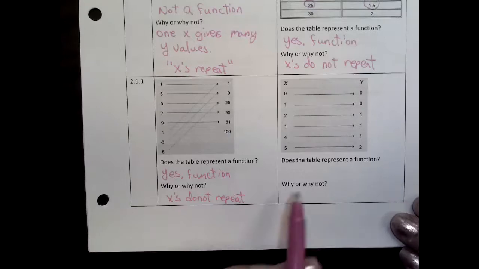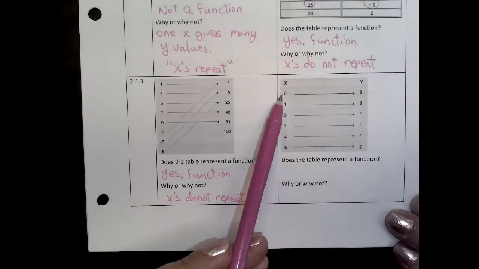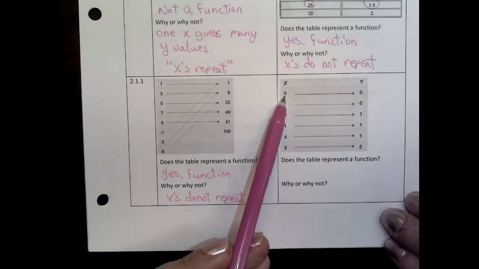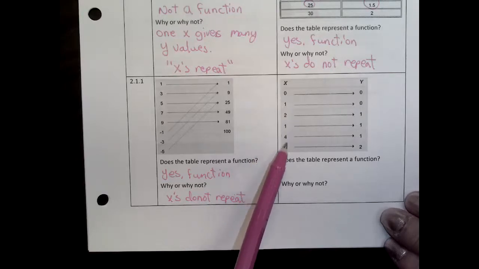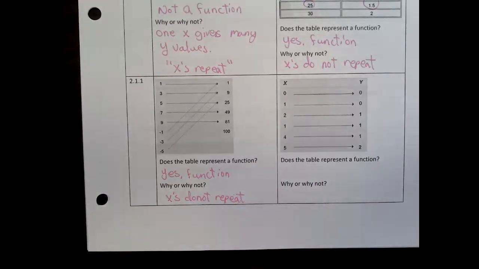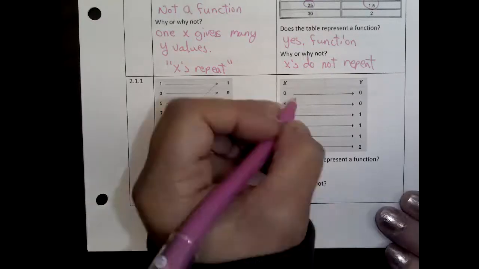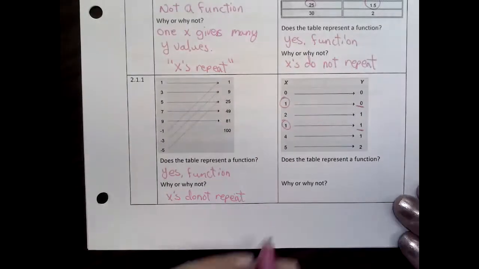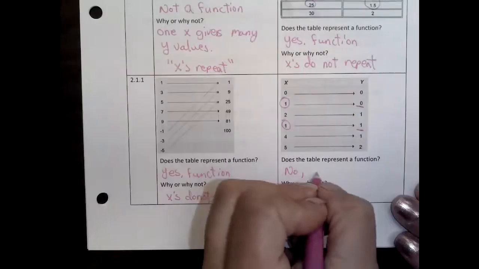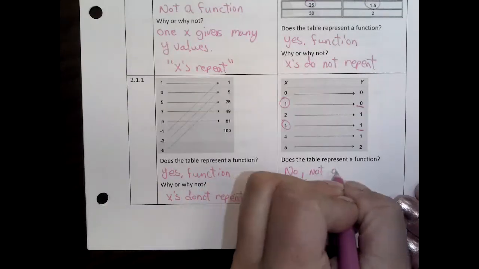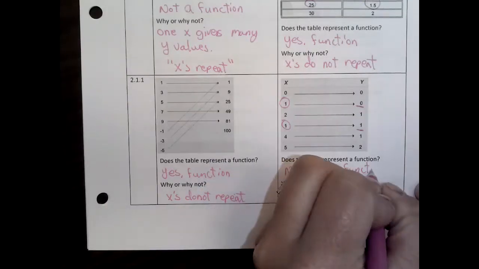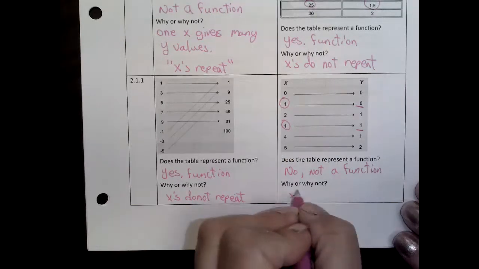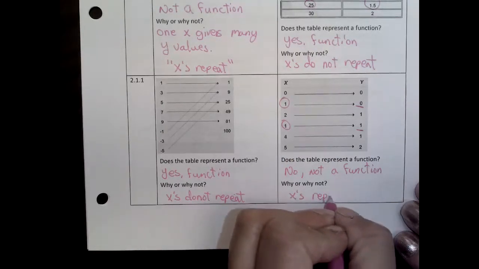And the last table on this page, let's look at this one. Our x values are 0, 1, 2, 1, 4, 5. Does this table represent a function? Well, there's a 1 and there's a 1. They repeat and they do not go to the same y values. So no, this is not a function, and our reason is because our x's repeat.